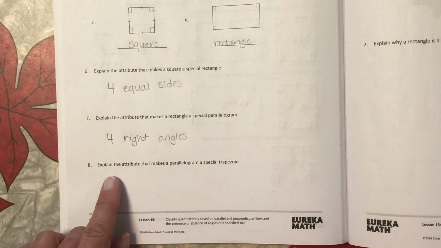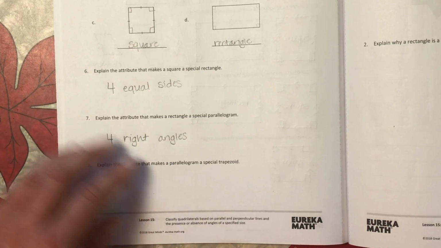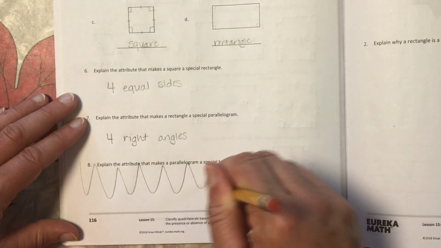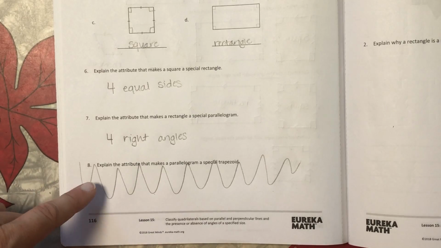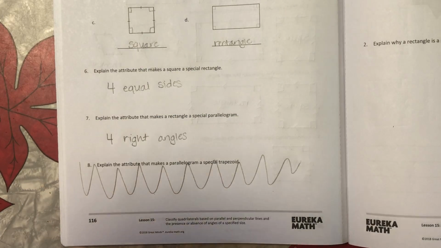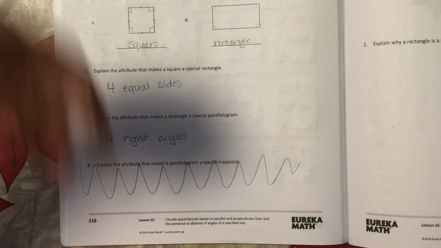And then last, we're going to just take number 8 and we are going to exit out. And there's a reason to this. I won't go into it too much, but it's going to look really funky to you. It says, explain the attribute that makes a parallelogram a special trapezoid. Well, in North Carolina and in math in most of the United States, parallelograms and trapezoids are different.